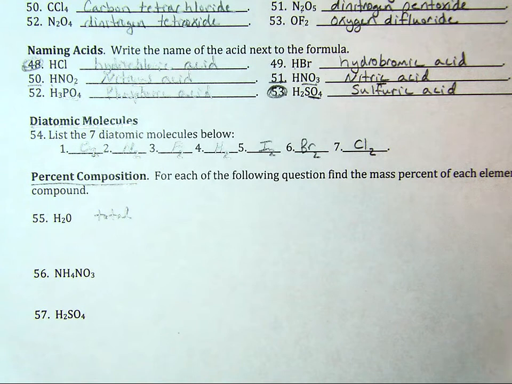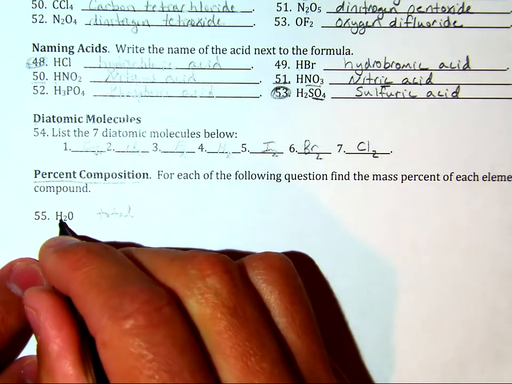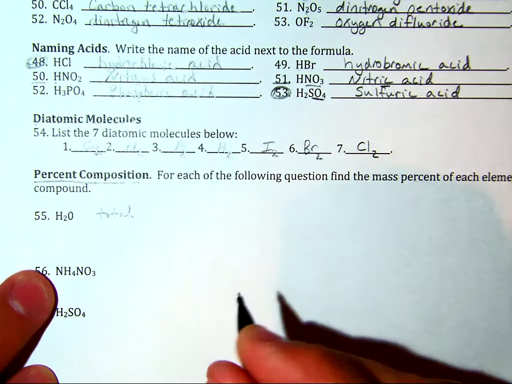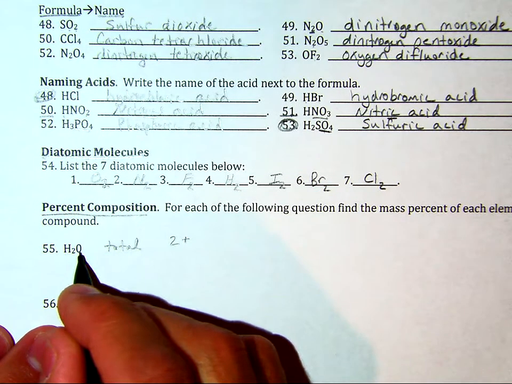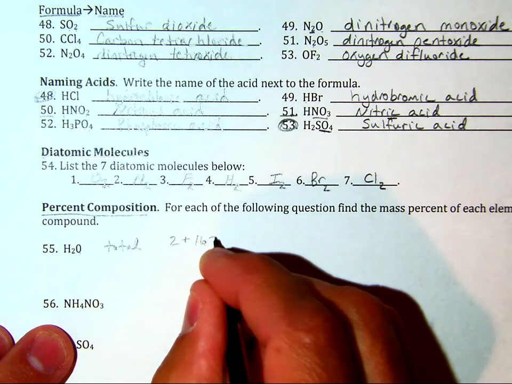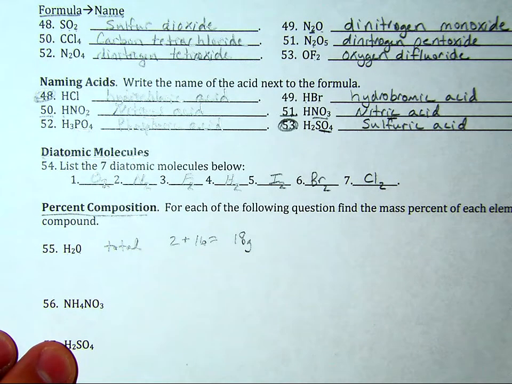So if you don't have a periodic table out, you should get one, because we're going to be looking up the mass of each one of these elements, the molar mass. Okay, we have hydrogen, which has a molar mass of 1, but I've got 2 of them. So there's 2 plus the 16 from oxygen. So total is 18 grams for this molecule.